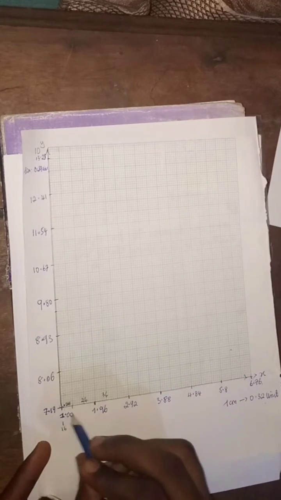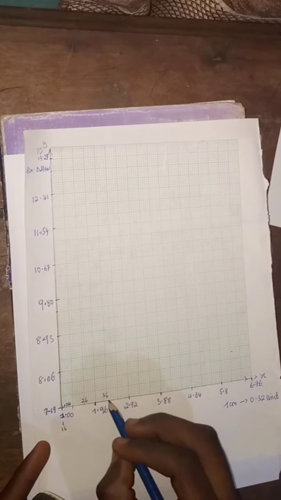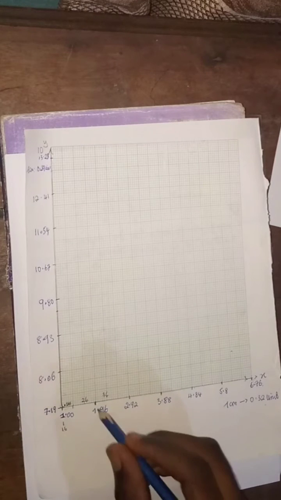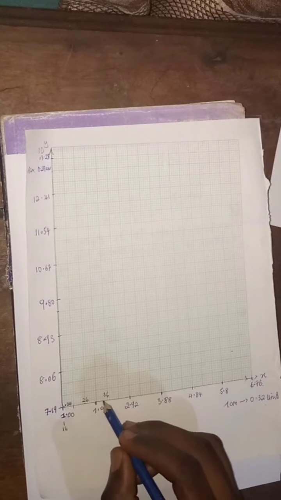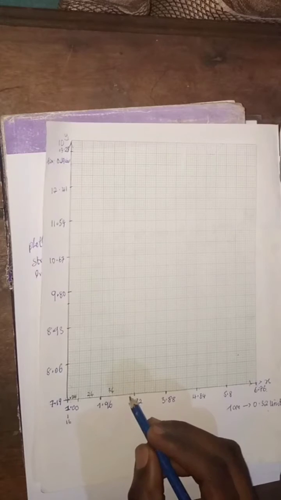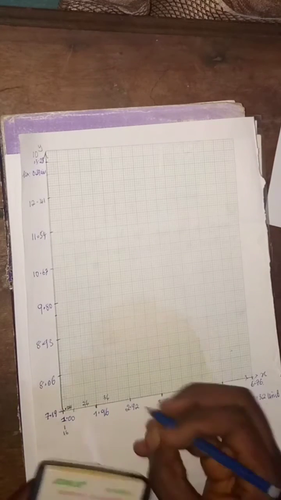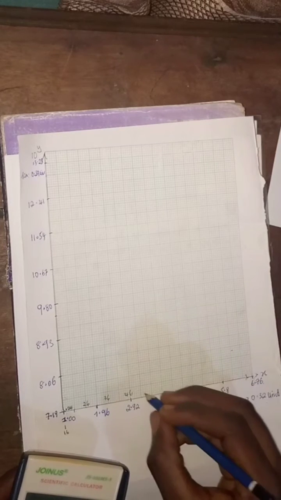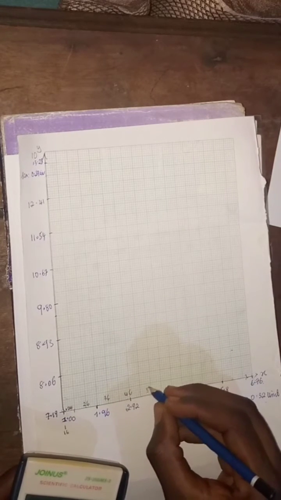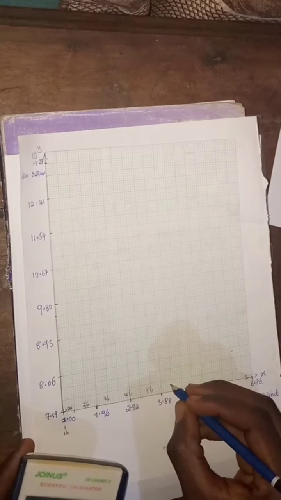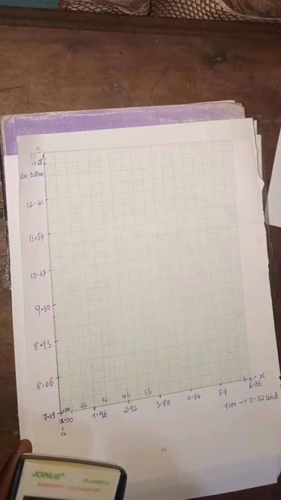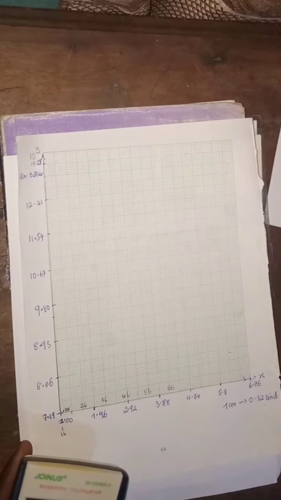Plus 10, that's 36. I'm doing this not to make my work crowded. That's why I'm skipping 1. Instead of adding 5, I'm adding 10. Then the next, plus 10, that's 46. Keep going. You skip 1 again and add 10: 56.